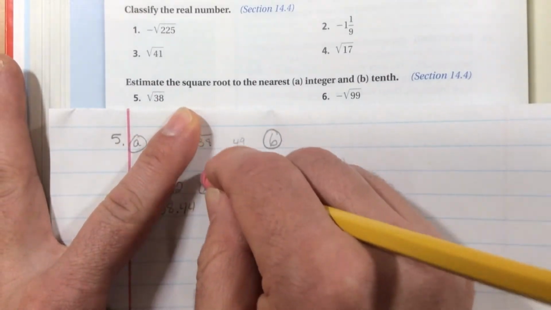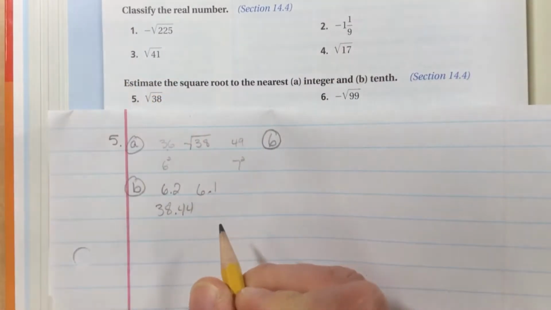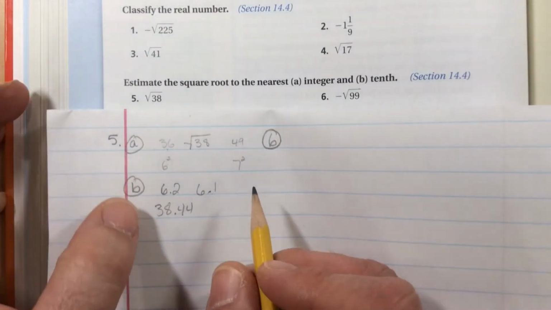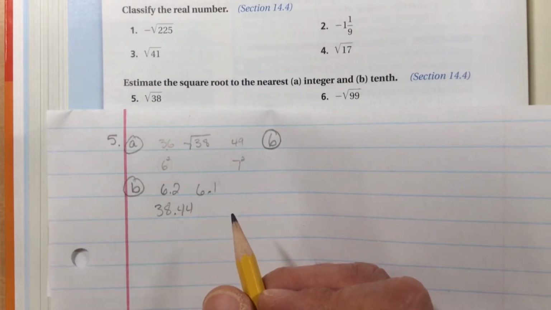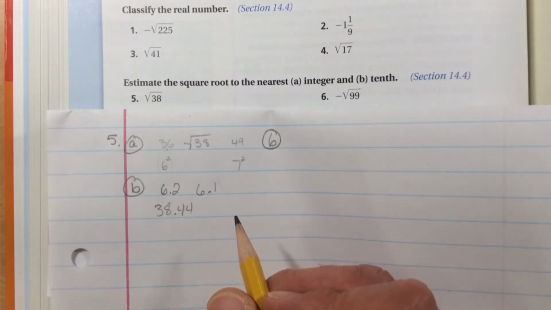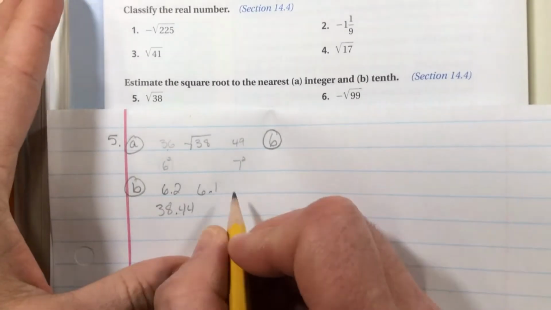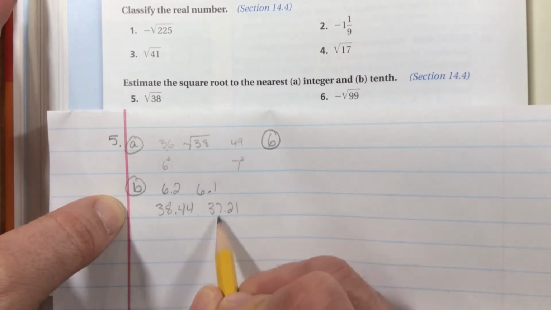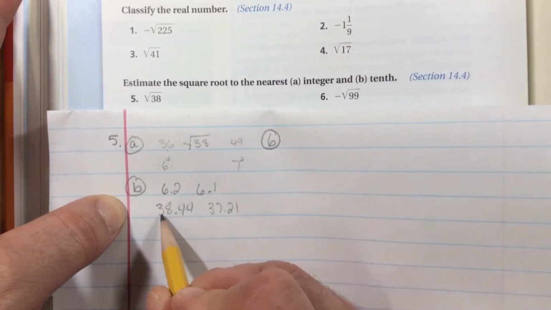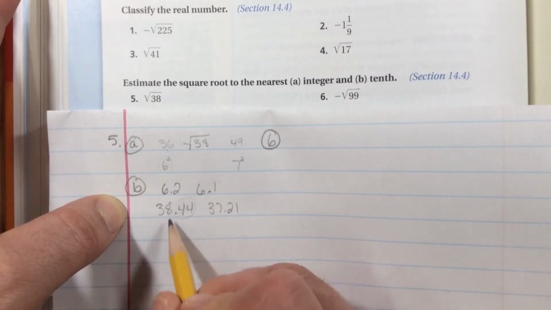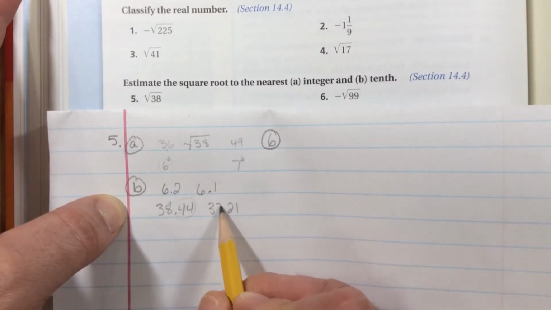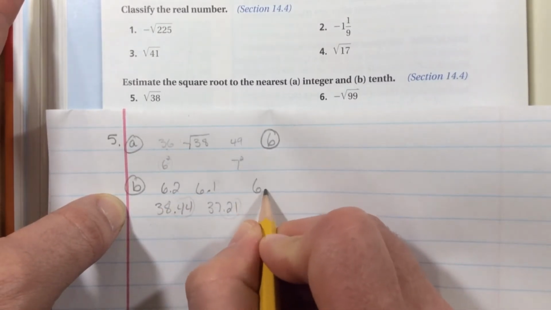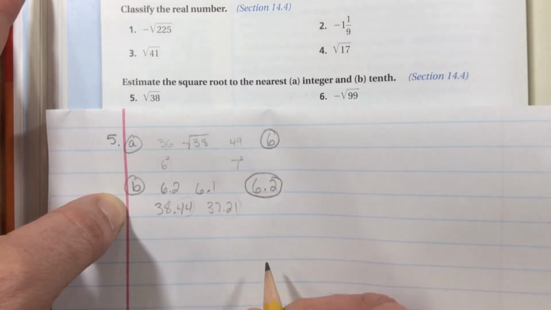So I will now switch this to 6.1. And 6.1 times 6.1 is 37.21. Well, 38, wow, that's pretty close to right in the middle of these, but it is closer to one of these. 38 is only 44 hundredths away from this one, and it's 79 hundredths away from this one. So it is closer to 6.2. So 6.2 would be to the nearest 10th.